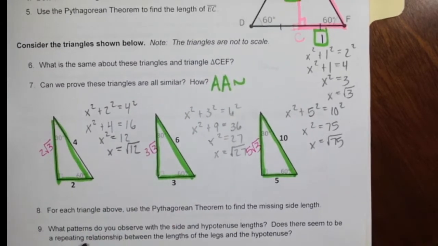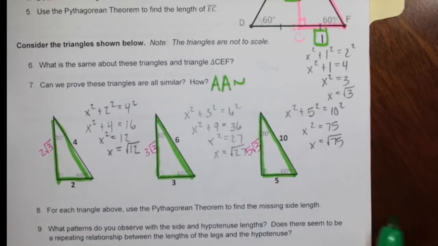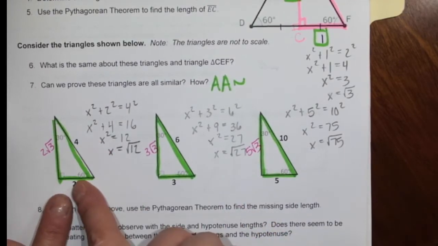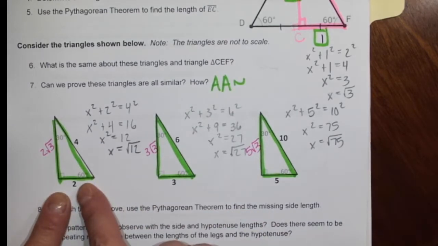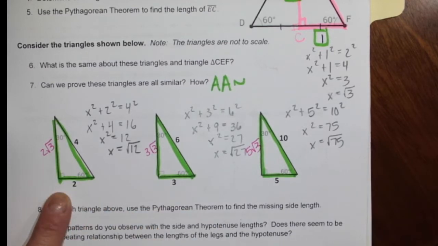This will always be the pattern, and because these triangles are similar, their corresponding parts should be proportional. So you can see that the side opposite the 30 is always going to be half of the hypotenuse. We're going to formalize this on the next page. And whatever length this is, you just multiply by root 3 to get the side opposite 60.